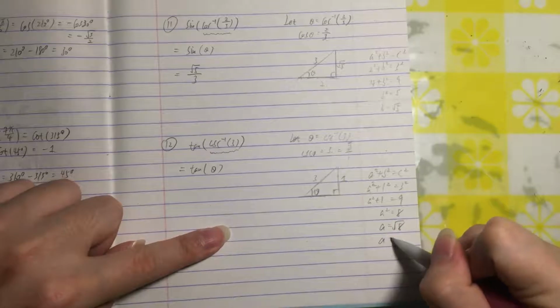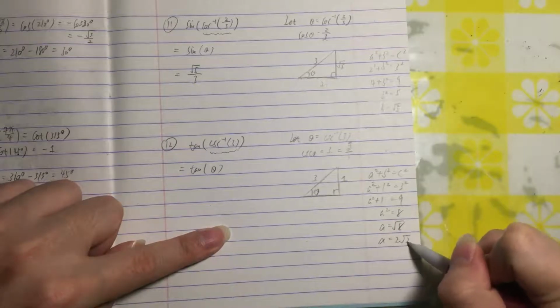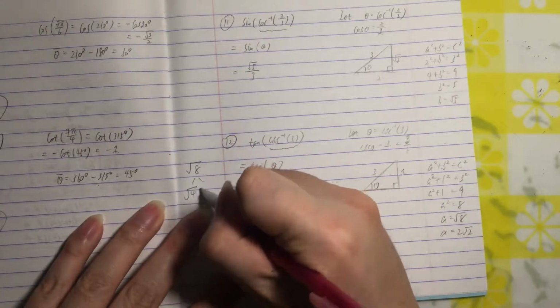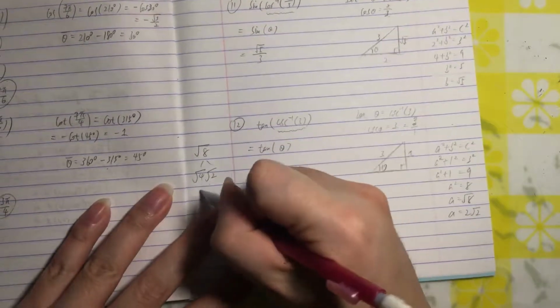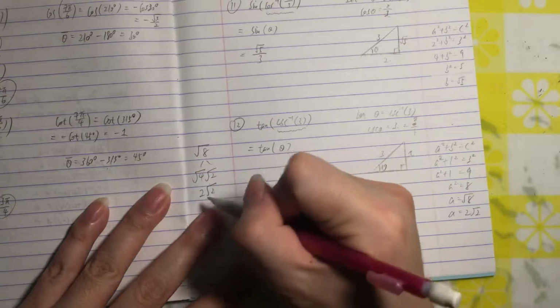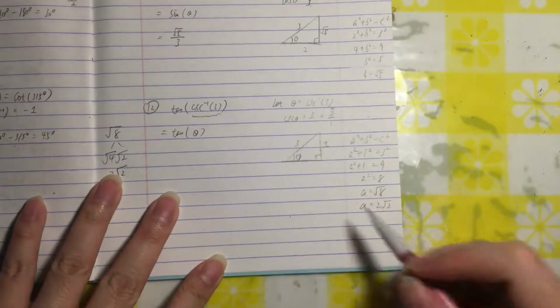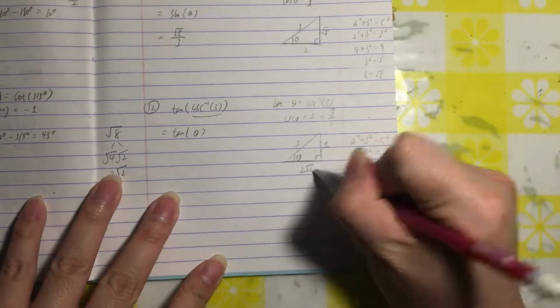Square root of 8 can be written as square root of 4 times square root of 2. And square root of 4 is 2. We get 2 radical 2. So square root of 8 can be rewritten as 2 times square root of 2. That's the missing side here.